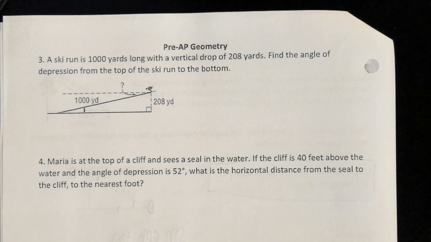This is the zero right here. This is your angle of depression. Well, that's 52, and so is this. So this is what you try. I want you to try it.